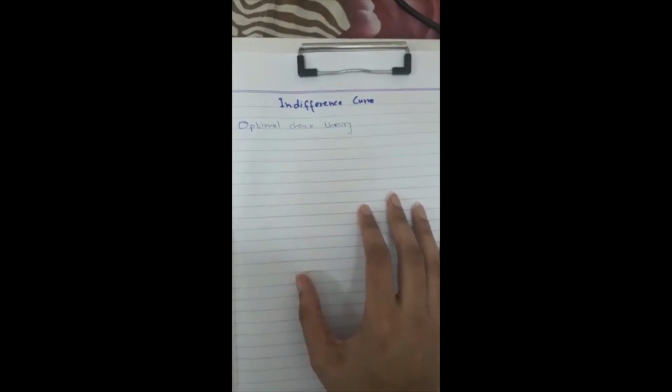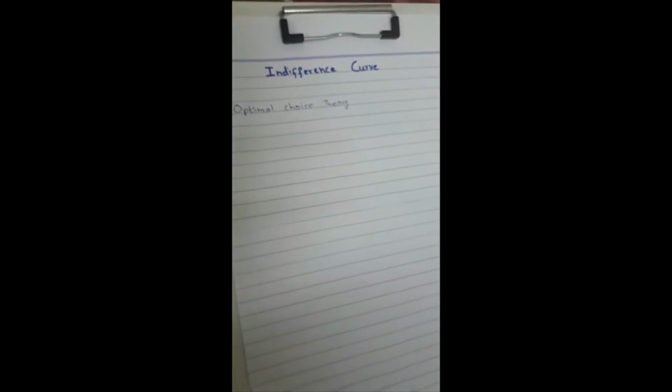Okay. So the theory states that the utility cannot be measured quantitatively, it has to be measured qualitatively. As it is a mental phenomenon, you cannot calculate your satisfaction or utility, so you can put the combinations in order of the amount of utility that they provide. For example, you can say the combination A provides more utility and the combination B provides less utility, but you cannot say the combination A provides 20 utility and the combination B provides 10 utility.